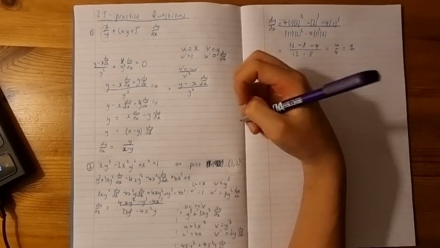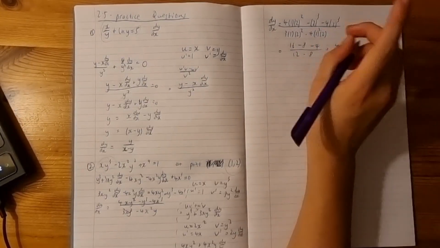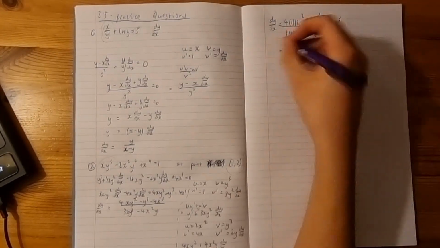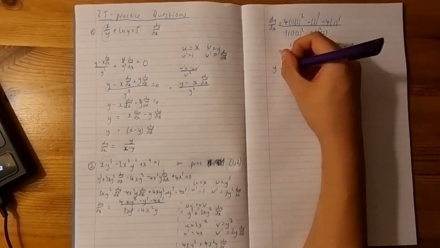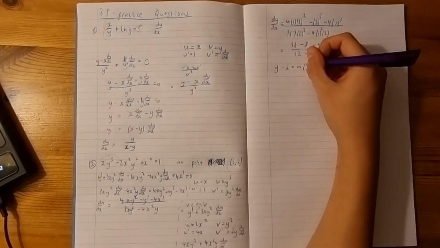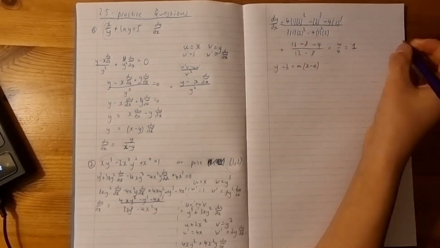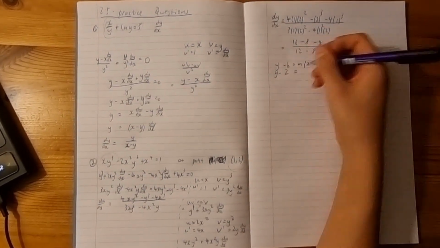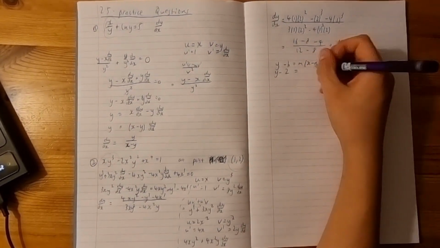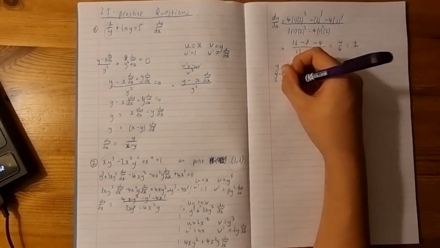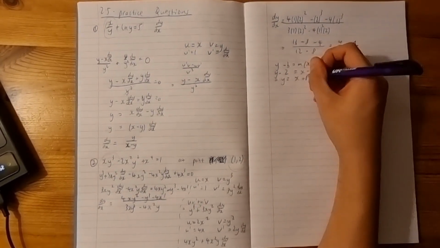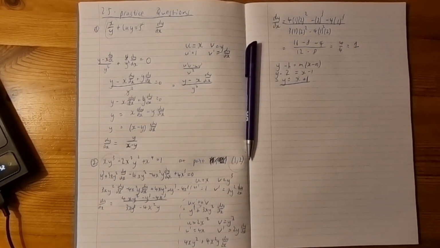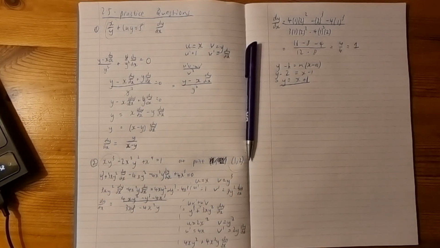But we're not quite done. We need to find the equation of the line, not just the gradient of the line. So we're finding the equation of the tangent, remember, not just any old line. Otherwise this wouldn't necessarily work. So y minus b is equal to m times x minus a, where b and a are our point and m is the slope. So y minus 2 is equal to 1 times x minus 1, so y is equal to x plus 1. Pretty simple equation for a pretty complex differentiation, but there we go.